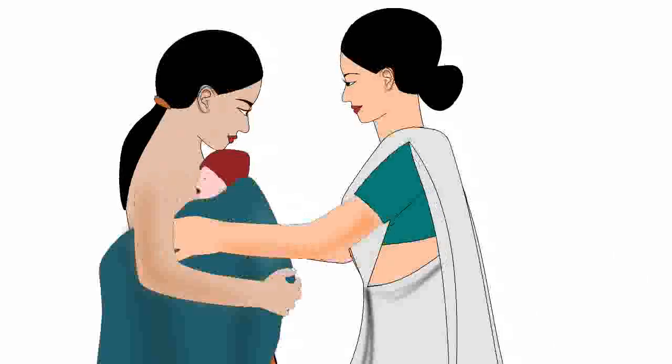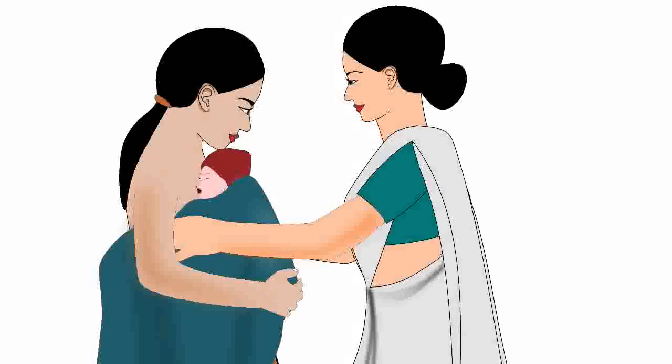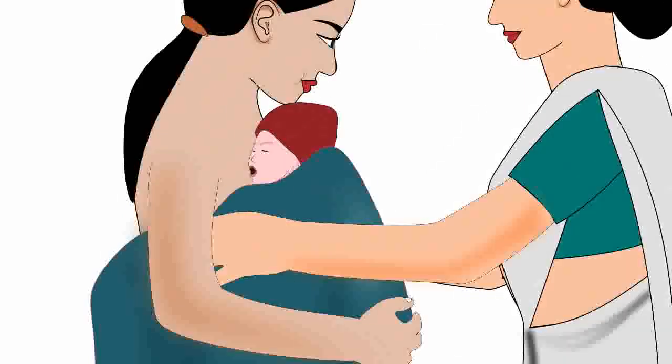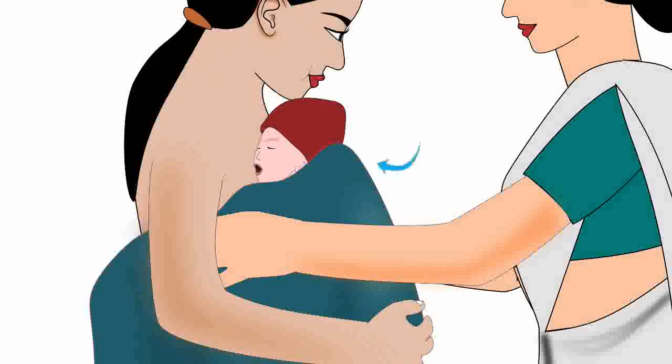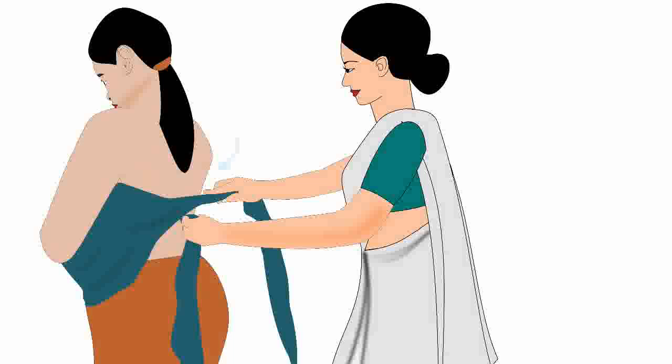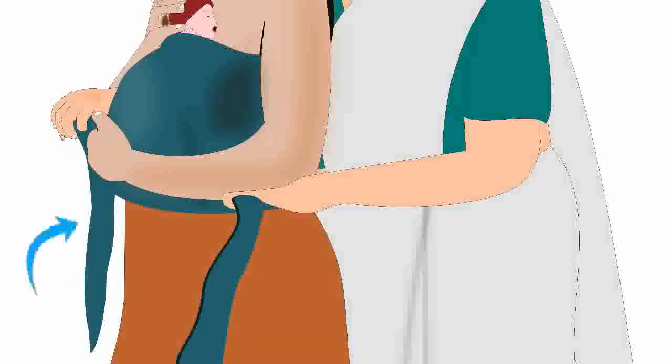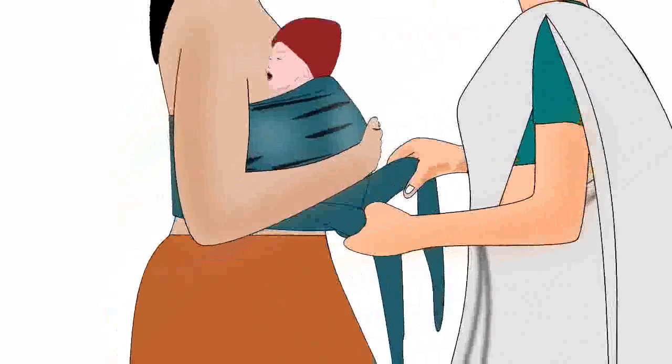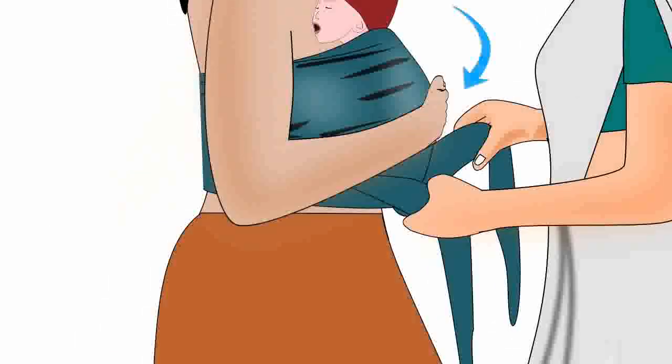Then wrap a cloth around the baby and the mother's chest and abdomen. While wrapping, make sure the center of the cloth is on the baby and both ends of the cloth should pass through the armpits of the mother and should cross at the back. After that, bring the edges of the cloth in the front. Secure these edges of the cloth with a safe knot under the baby's bottom.